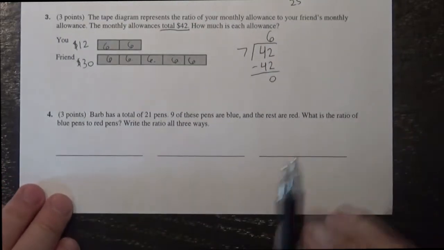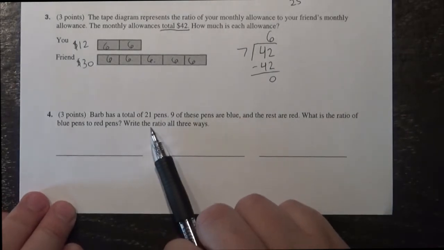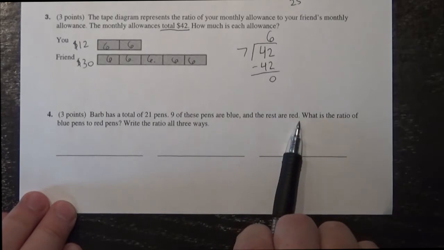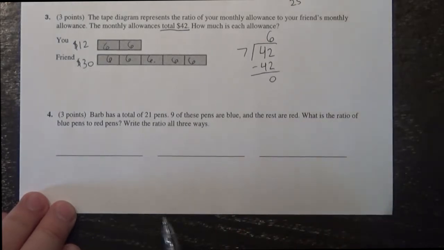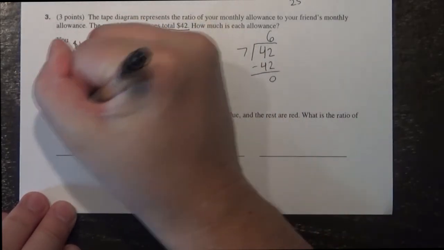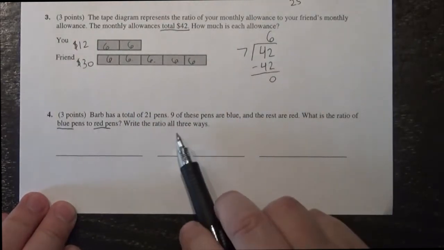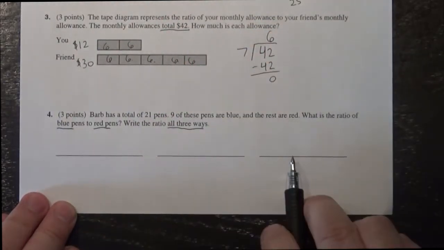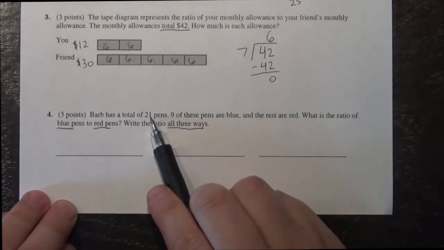Moving on to number 4, it says Barb has a total of 21 pens. 9 of these pens are blue, and the rest are red. What is the ratio of blue pens to red pens? So blue to red, I want to write the ratio all 3 ways. That's why there's 3 lines. Okay? So there's a total of 21.